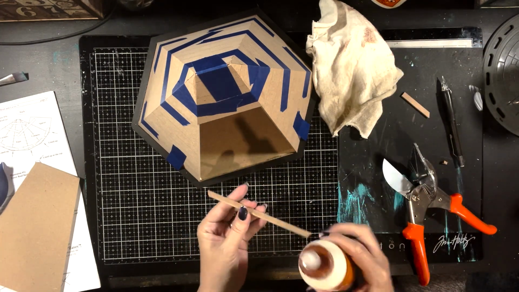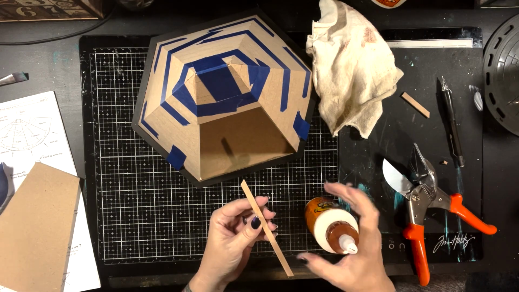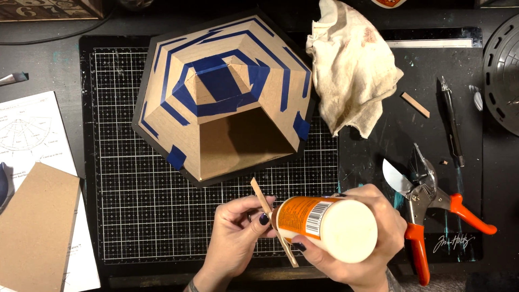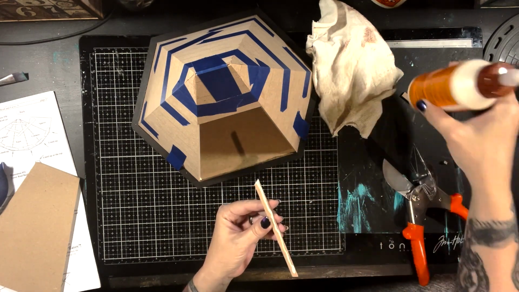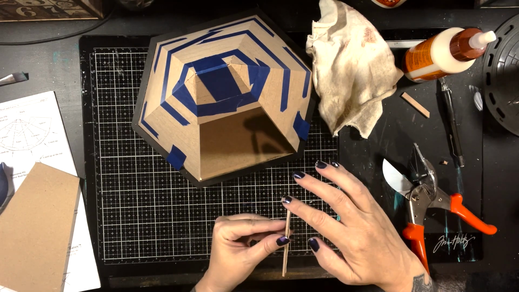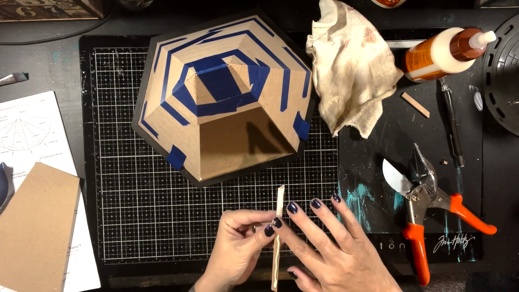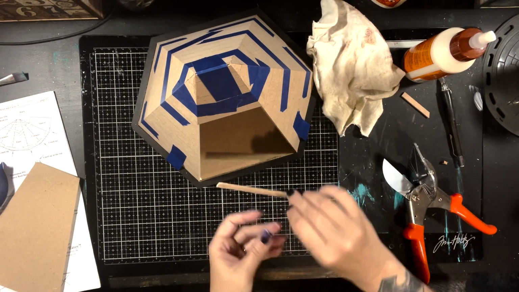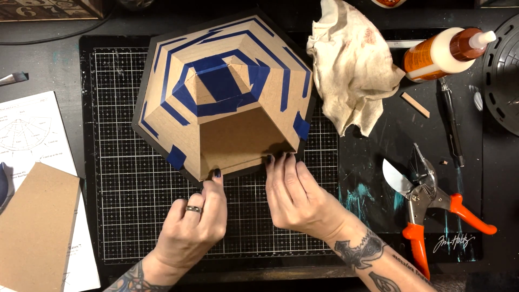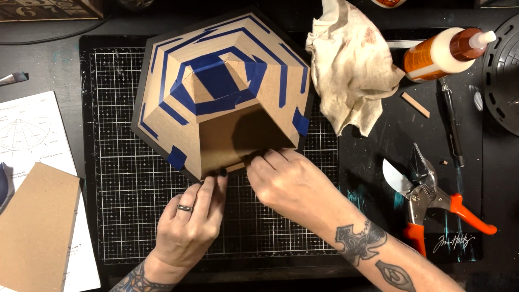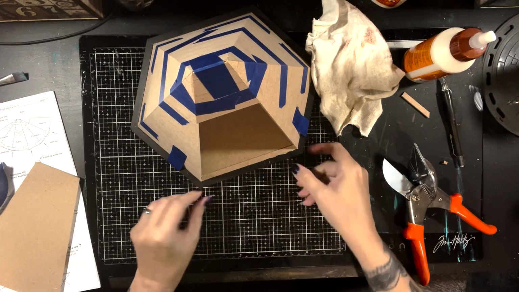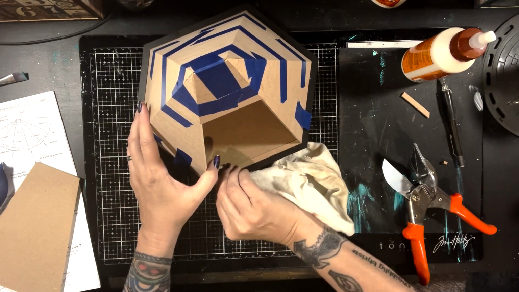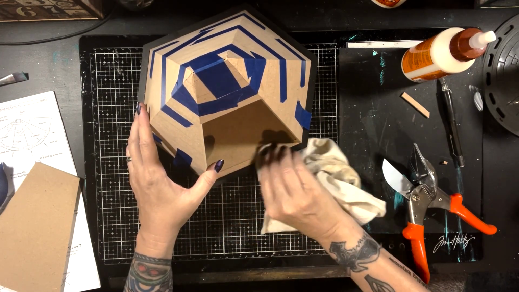So what I'm going to do is open the glue and put glue on this bottom piece here, spread it out and get it on the ends of it also, where they're going to be touching the rest of the roof. Okay. And I'm just going to tap this into here. There you go. Get any extra glue off and just make sure this is in here nice and tight.